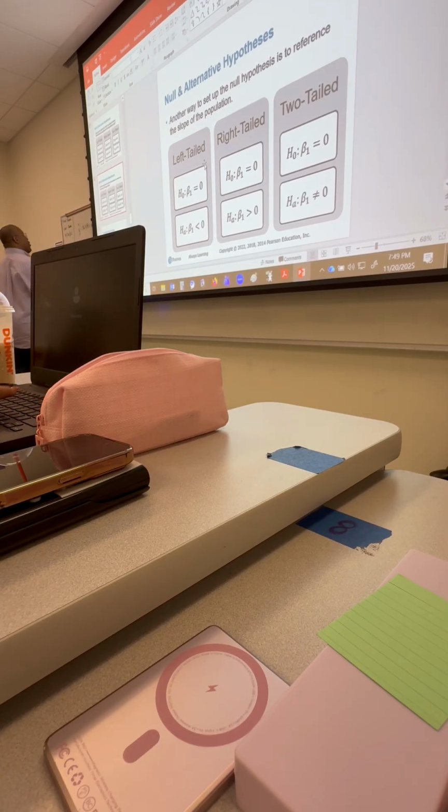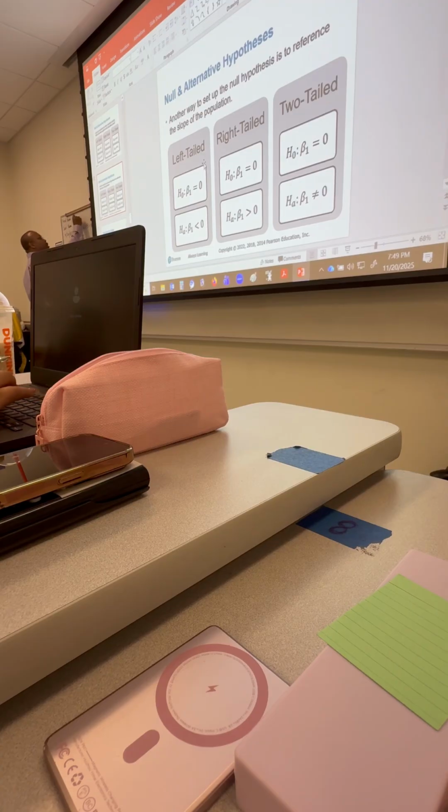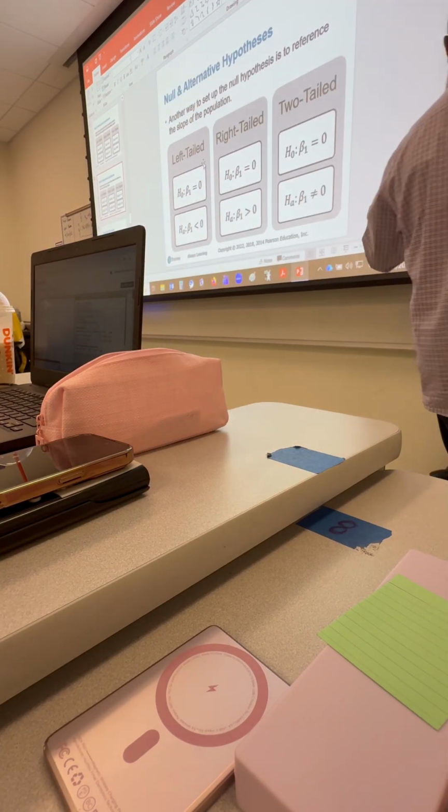Let me put this up on the board. We calculated this, but that's for the sample. We created a regression model that's based off the sample data. But what we're testing is, is there a true relationship between X and Y for the population?